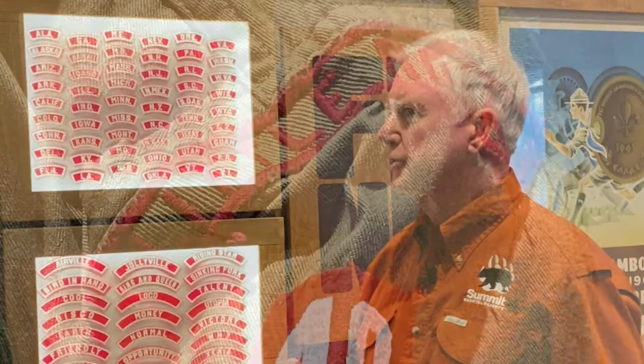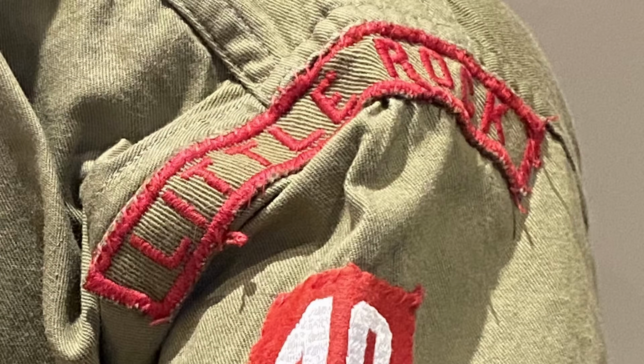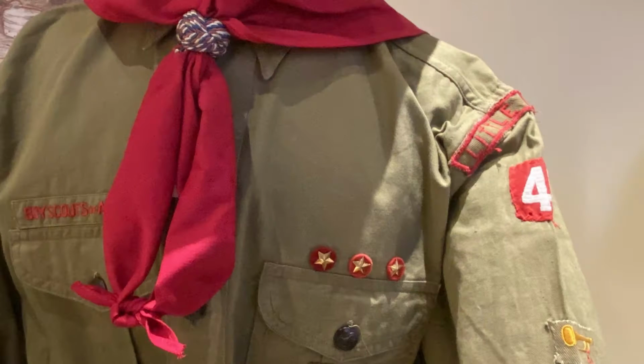Well, at first there were not local councils, there were communities, and communities hosted scout units, small towns, big towns, and so the community was the identifying thing. And so the first type of insignia for identification of where you were from was a community strip that went across the top of the sleeve of the uniform, that would have the name of the local community that you were from. So that came first.